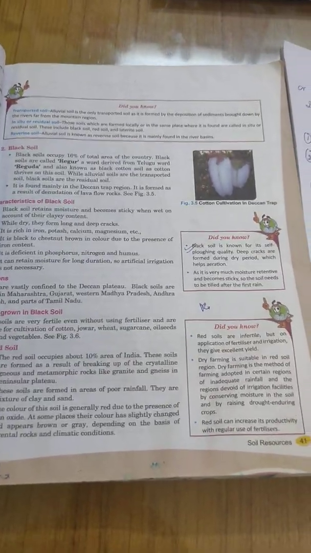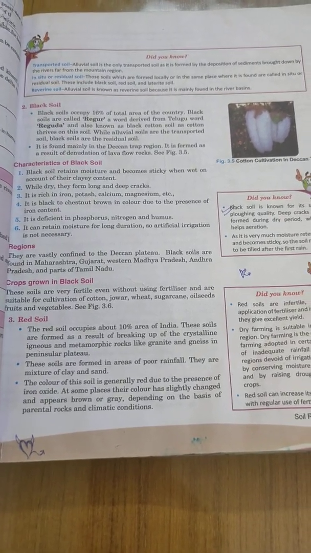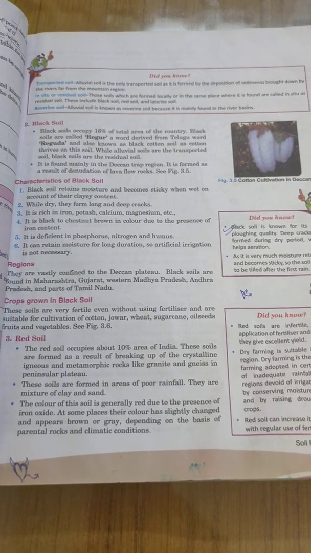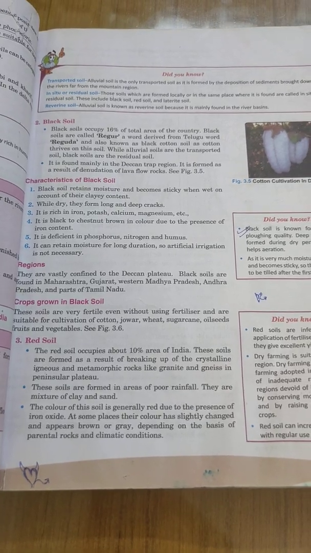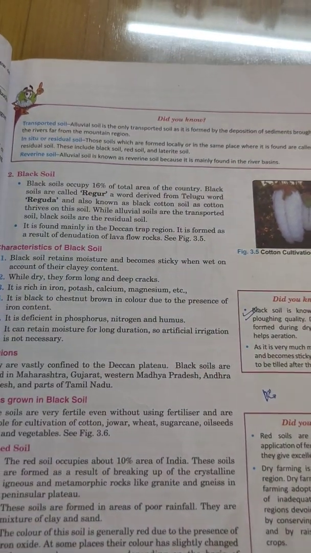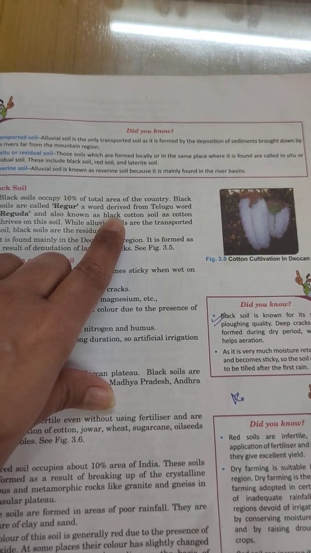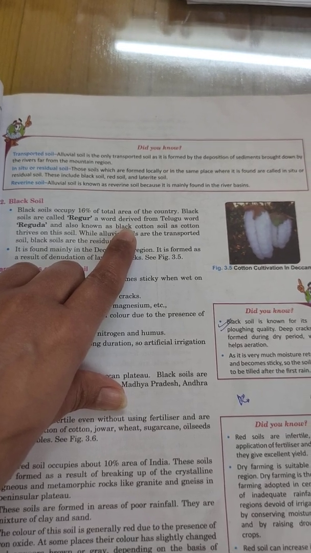Good morning, class 10. In the previous video, we studied the various characteristics of the soil and the properties of alluvial soil. We'll carry forward the chapter and start with black soil, which is also known as Regur soil, or the Regular soil. It is a specific name given to it in the Telugu language. It is also called the black cotton soil because it is very good for the crop of cotton. Cotton grows very well in this soil and therefore it is also called the black cotton soil.